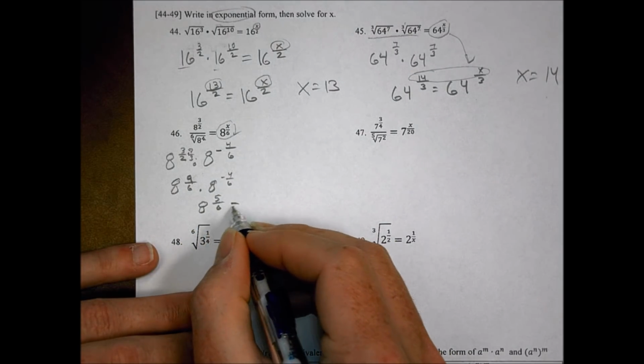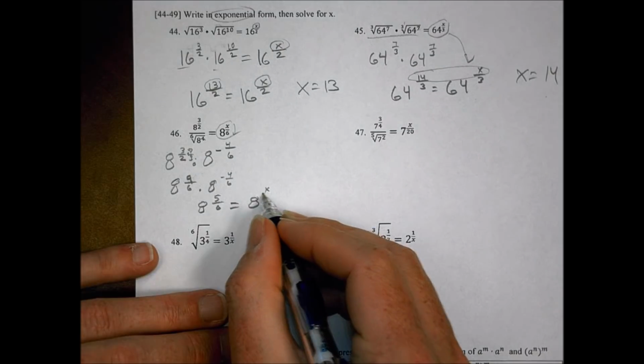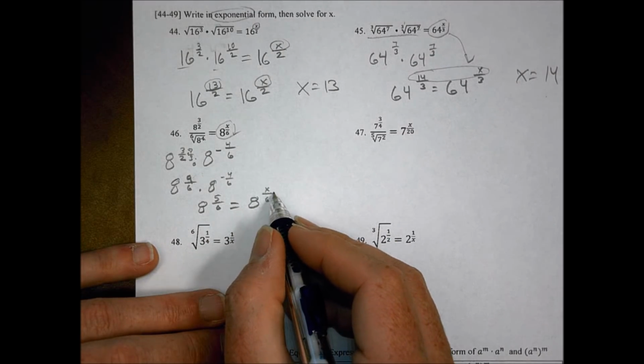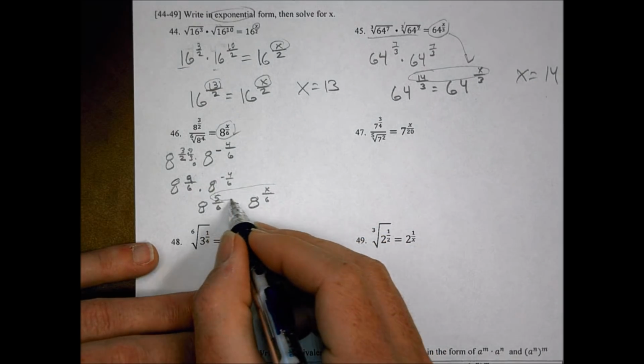And so I set that equal to my other one. So 8 to the 5/6 equals 8 to the x over 6. So what does x equal? x equals 5.